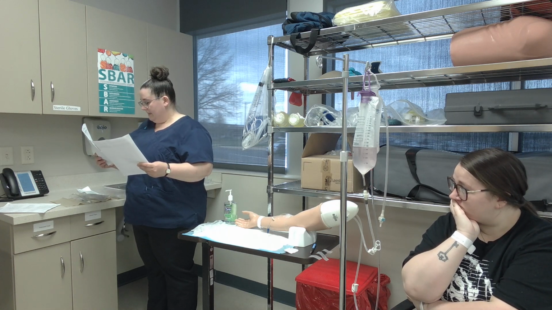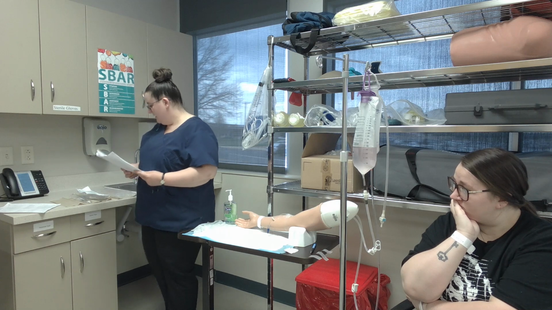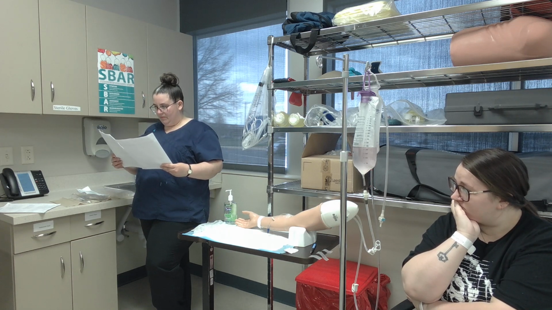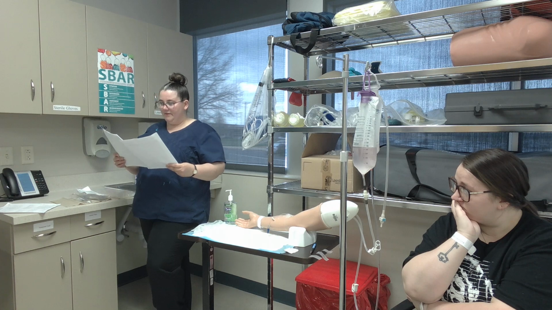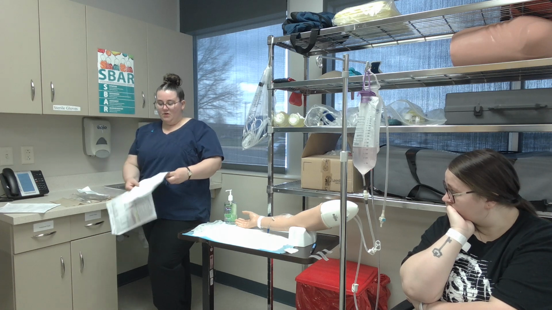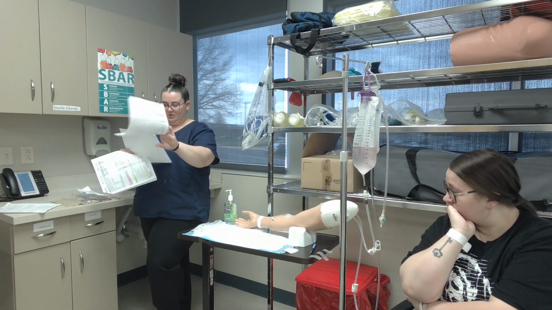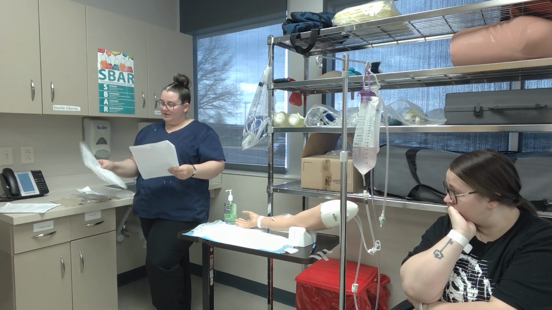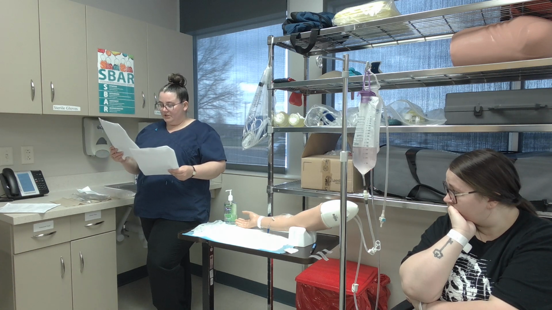And my second medication is going to be for Mr. Joseph Smith, 10/5/1954. My normal saline flush, 3 ml IVP PRN for IV patency.